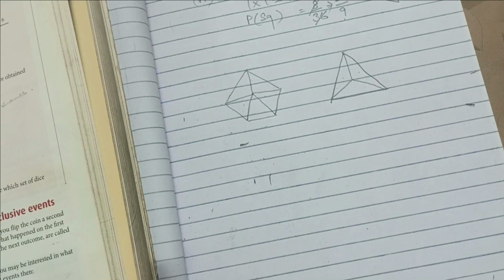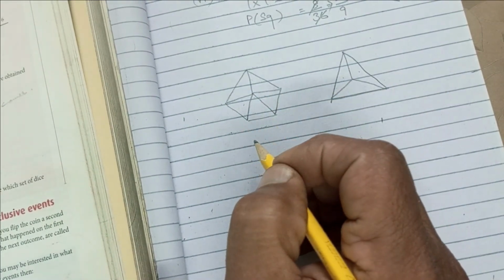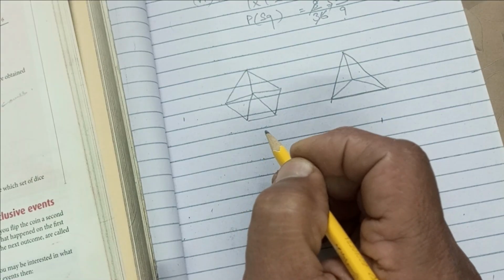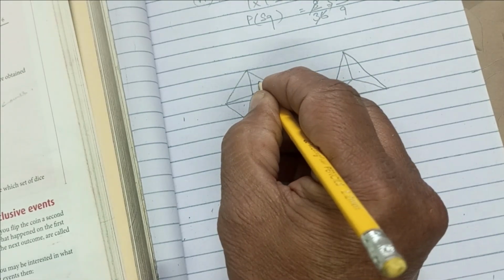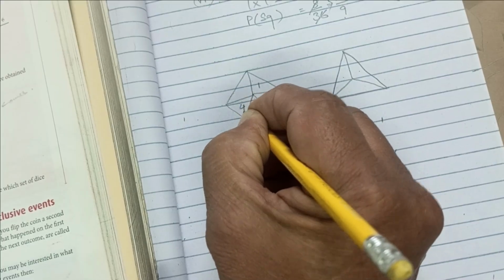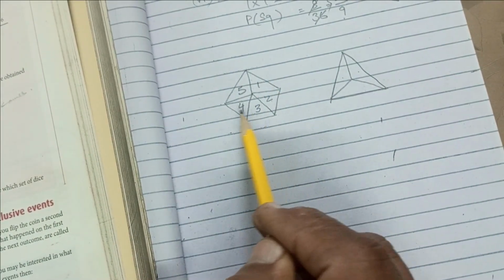Okay. The diagram shows the spinner with 5 equal sectors numbered 1, 2, 3, 4, 5. Now, this is numbered 1, 2, 3, 4, and 5.